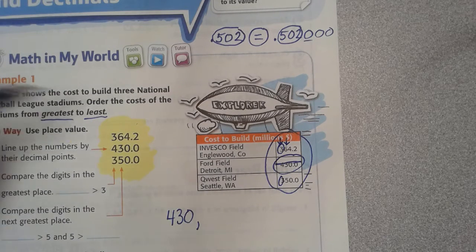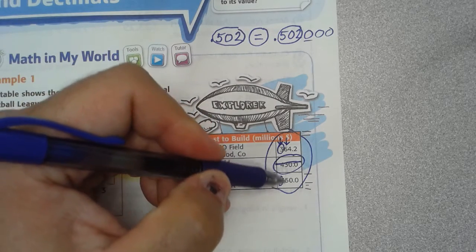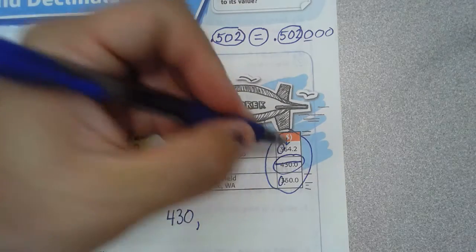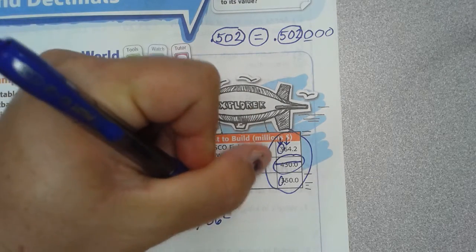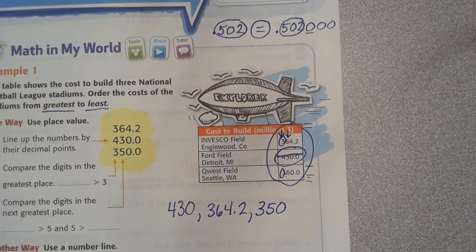And this one we've used up. So we're going to use 6 or a 5. Which one is largest, the 6 or the 5? Asher? The 6. So 364 and 2/10 is our next. And then the last one, of course, is 350, the smallest of those.